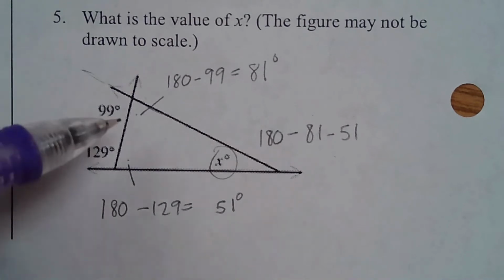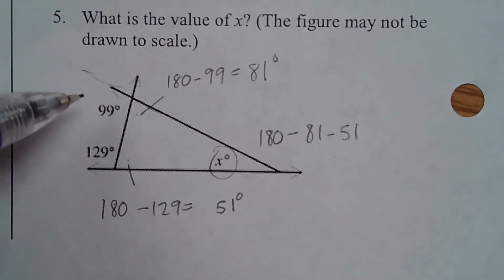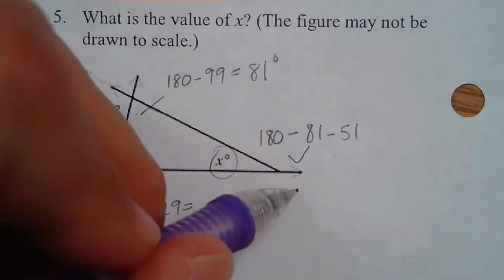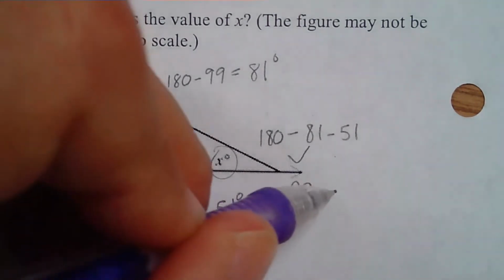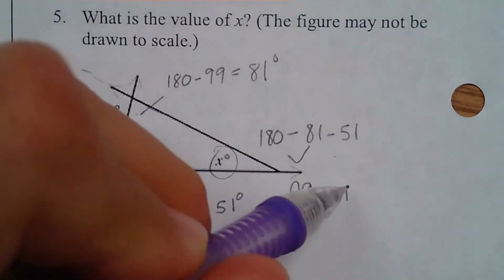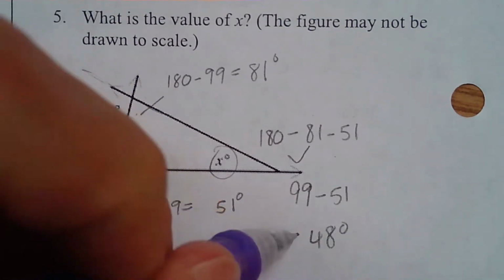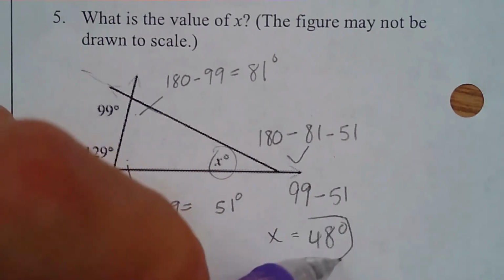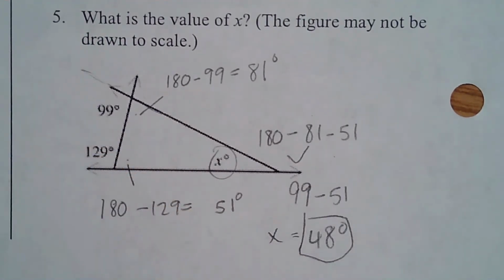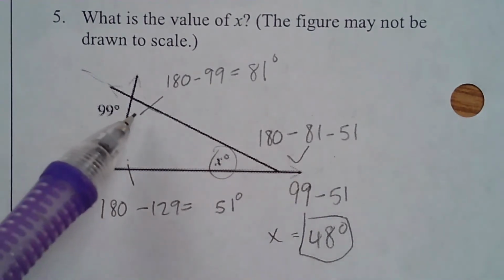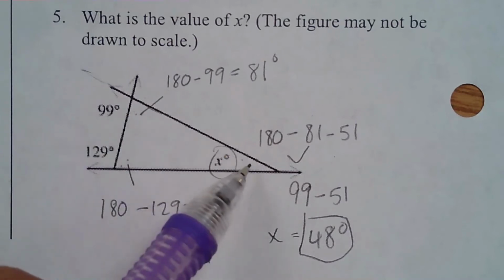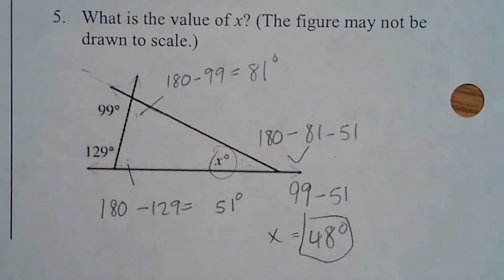Oh, I could have just done that, couldn't I? So I'm thinking about that. So 180 minus 81 should be 99, and 99 minus 51, what? That's going to be 48 degrees. And there you go. So angle X is 48 degrees. And I chose 180 minus that because the sum of the three angles inside of a triangle is 180.